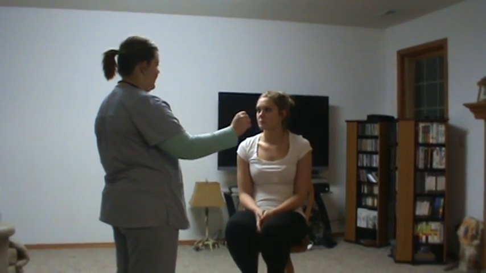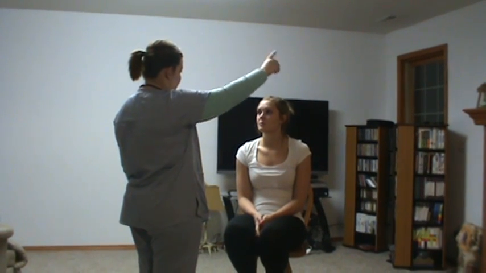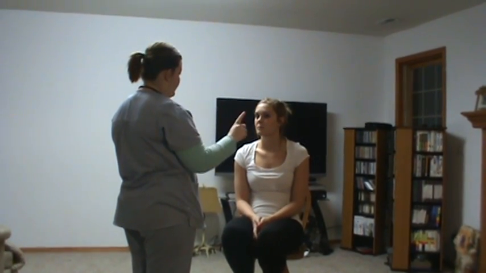Now I'm going to do the 6 cardinal points of gaze. So I'm going to have you look up, over, okay, she's able to move, both eyes are symmetrical.